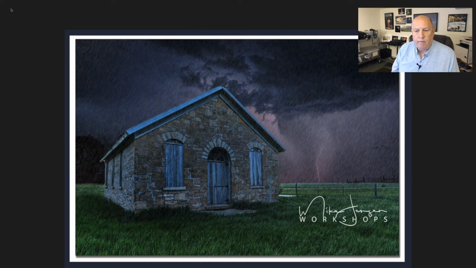Okay, so this is our final image. It ends up looking like this when I've placed it onto a white mat and then a darker blue mat that I took the eyedropper from right around this area and just created that blue mat from it.